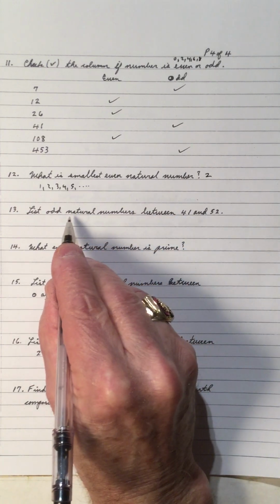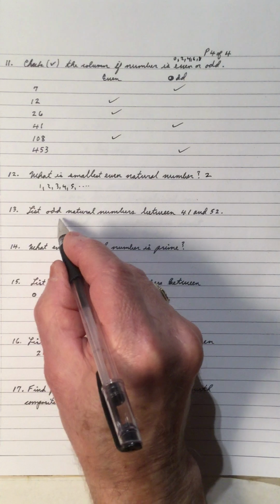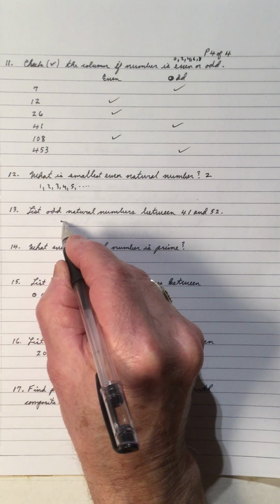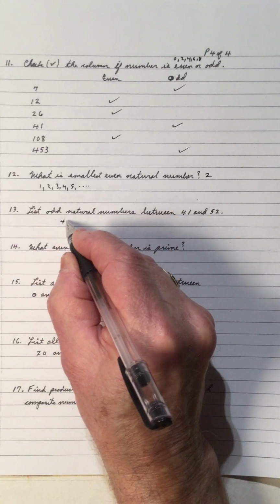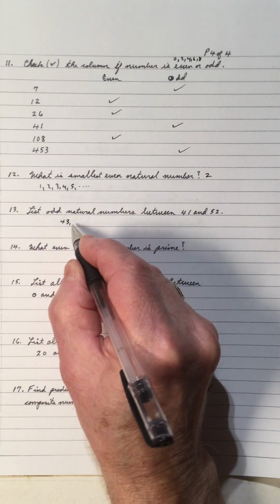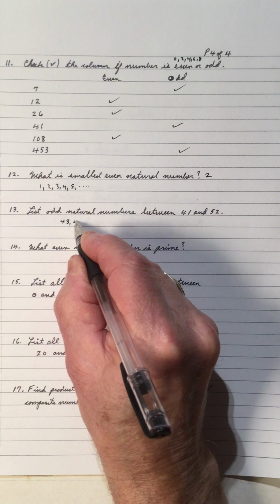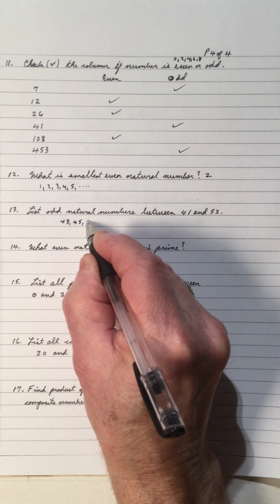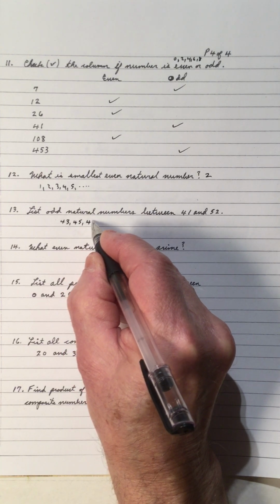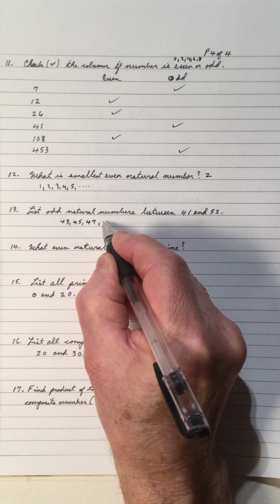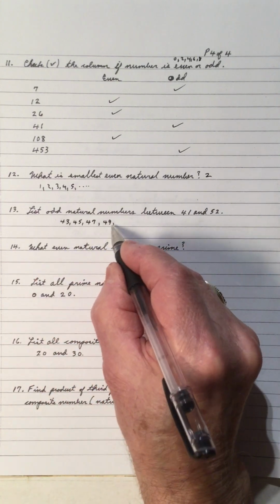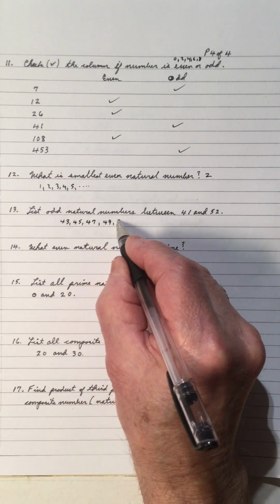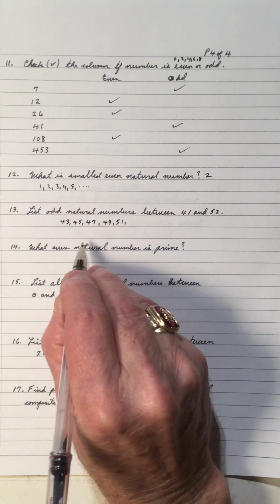40 is even. 42 is even. 43 is odd. 44 is even. 45 is odd. 46 is even. 47 is odd. 48 is even. 49 is odd. 50 is even. 51 is odd.